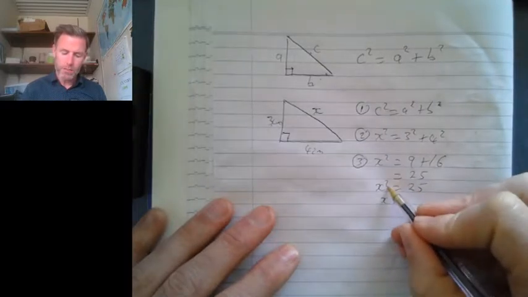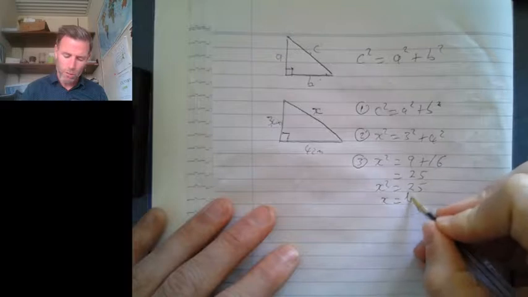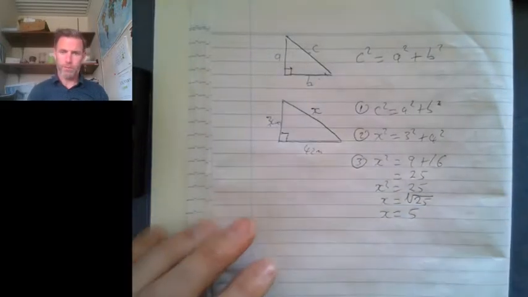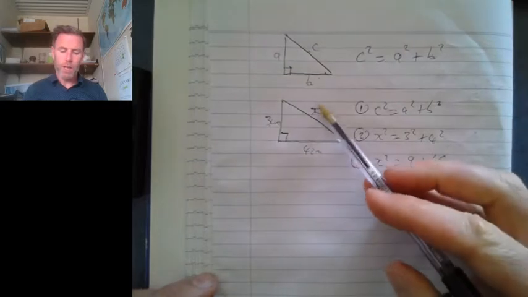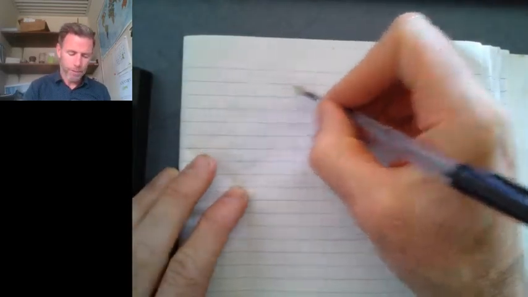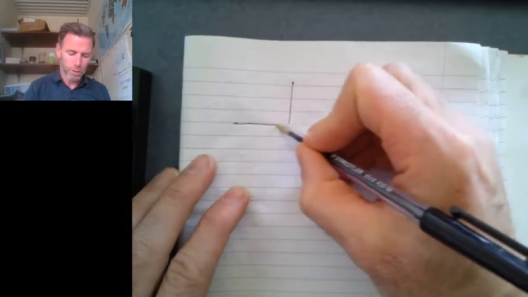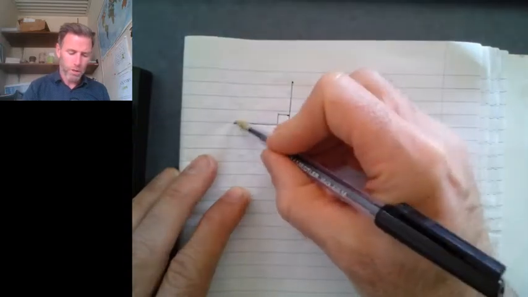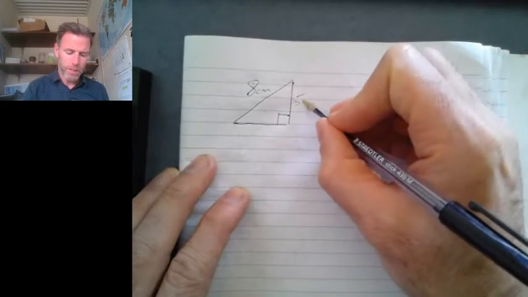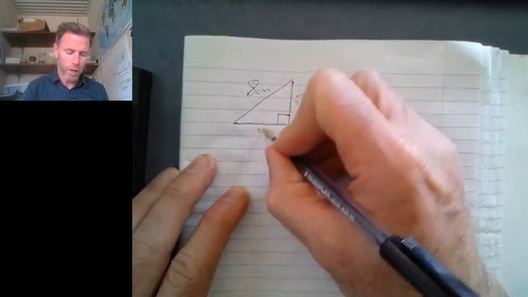The opposite of x squared, the inverse action, is the square root. The square root of 25, x equals 5. So that was finding the hypotenuse. Similarly, you can use it to find a side. Let's say we're drawing it the other way around, just to show you that it's not always the same. Let's say you've got 8 centimeters, 5 centimeters, and you're asked to find y here.